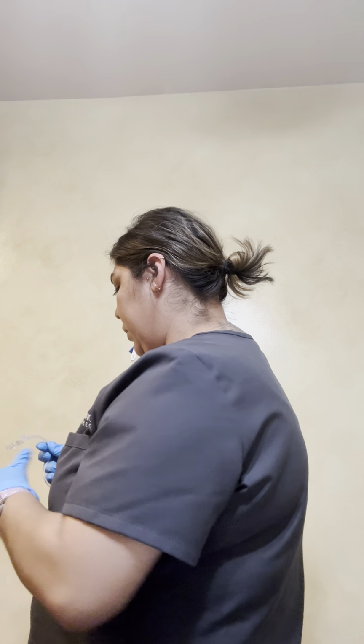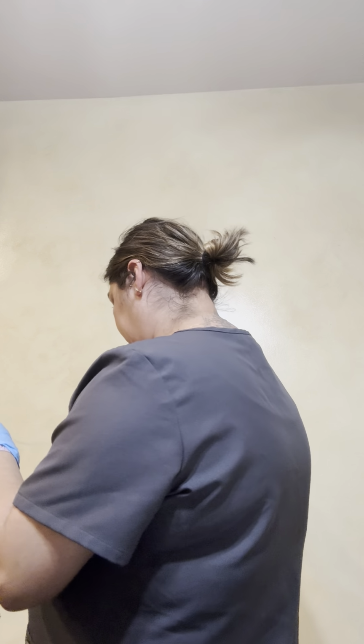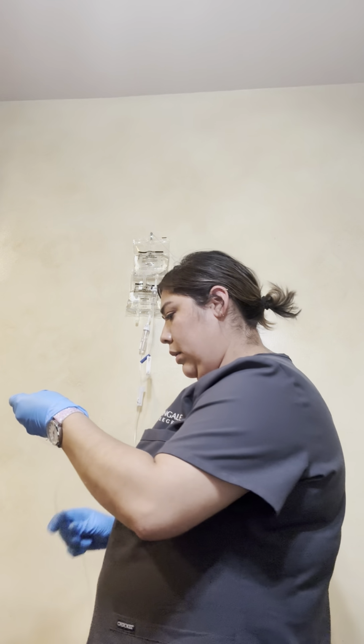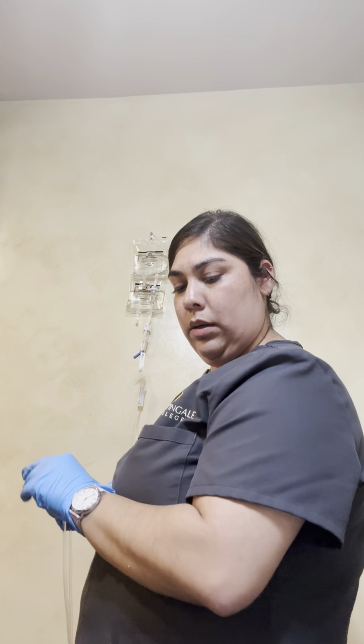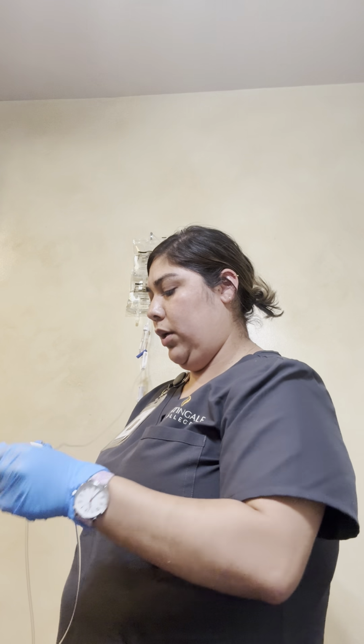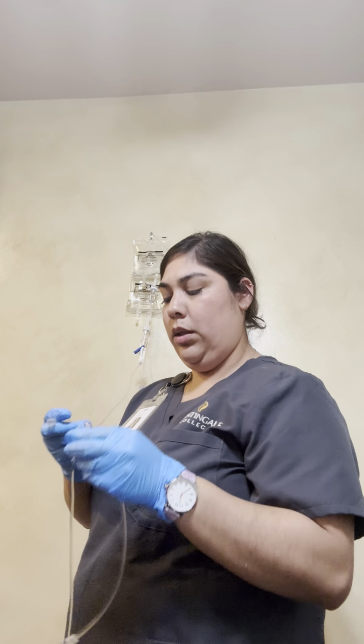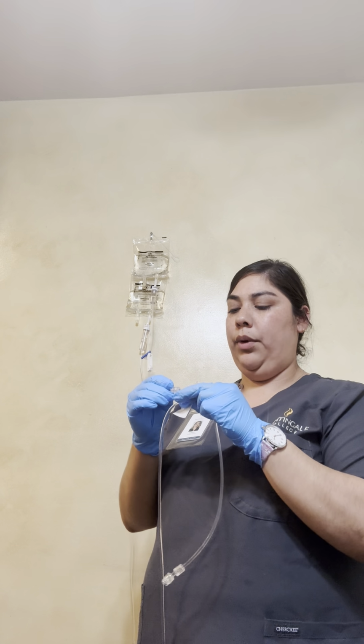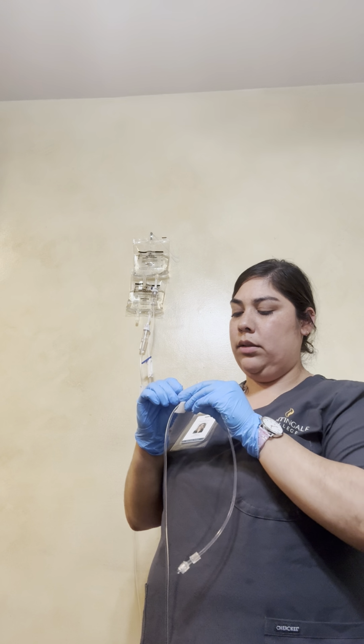And so now we would want to connect, and we would want to make sure we unscrewed this. We're going to get our other clean alcohol swab to swab the white port, and we're going to go ahead and connect.